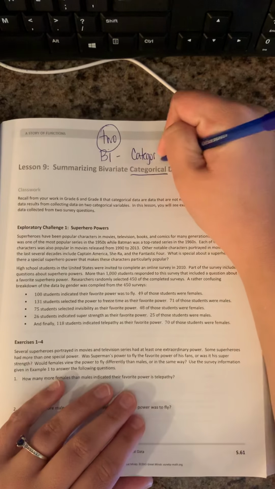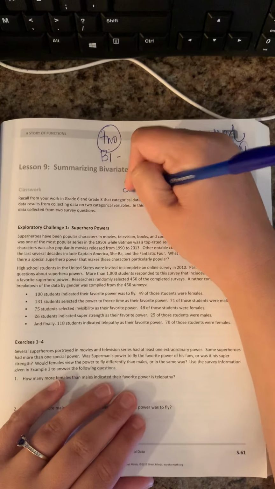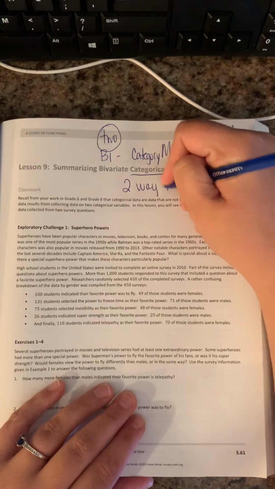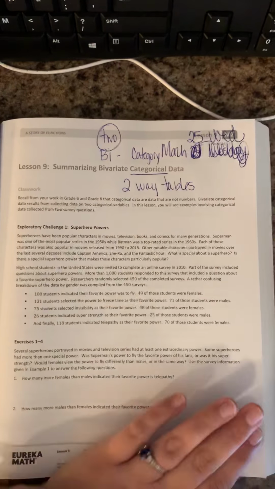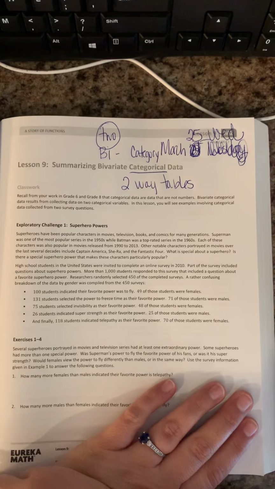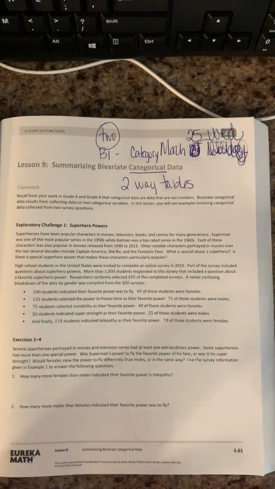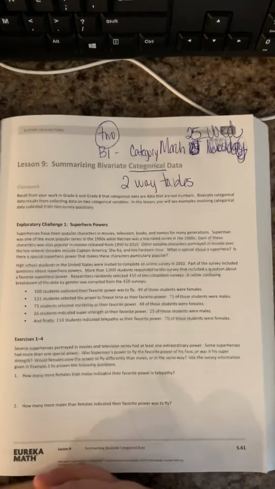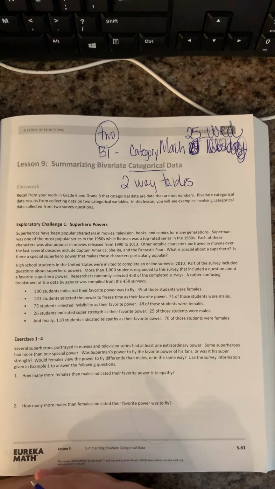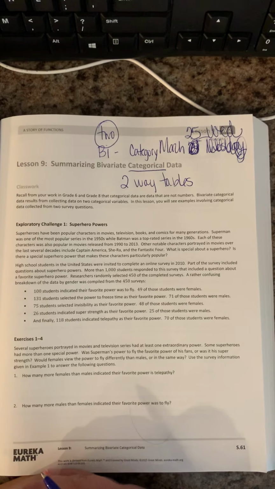And this is just another way we're going to talk, called two-way tables. And in 8th and 9th grade curriculum, they have you set up two-way tables and read two-way tables. And they're very, very, very easy. They're just a bunch of fractions, decimals, and percents in a chart. And that's basically what we're going to be looking at today.